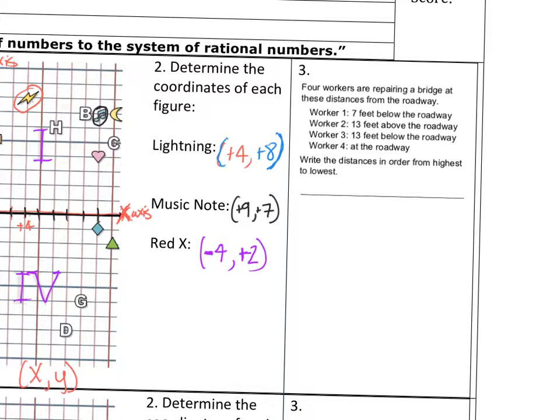So let's just jot down what integers are represented with each worker. Worker 1 is 7 feet below the roadway, so that's -7. Worker 2 is 13 feet above the roadway, so that's +13. Worker 3 is 13 feet below the roadway, so that's -13. And then worker 4 is at the roadway. What integer do you think is at the roadway? It's probably 0, because that's the starting point, or like sea level, it's at the roadway.